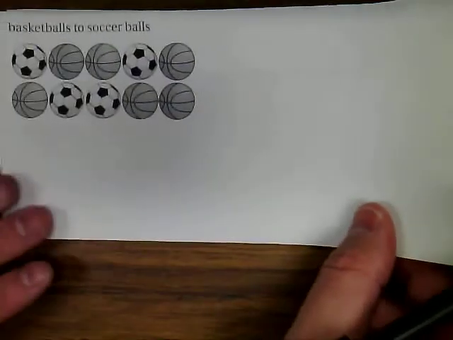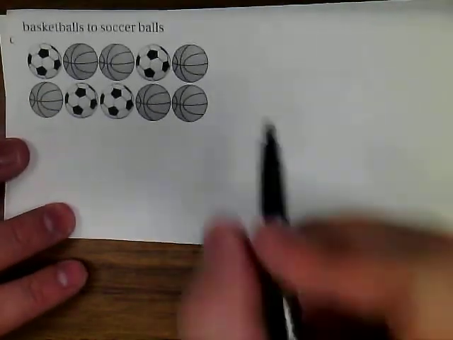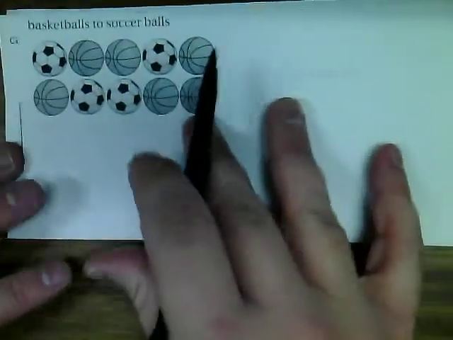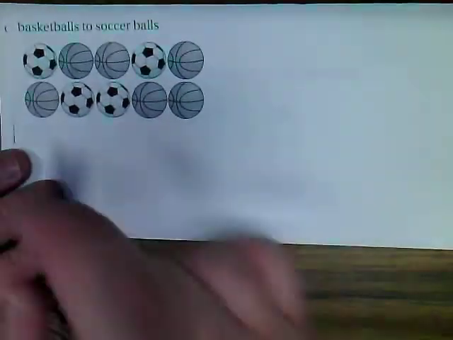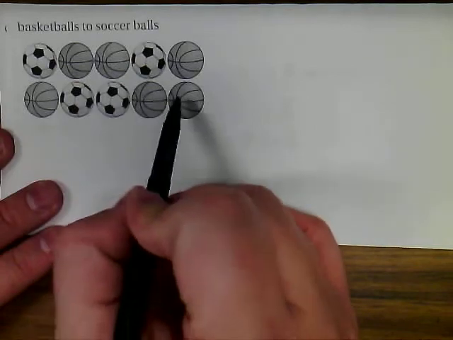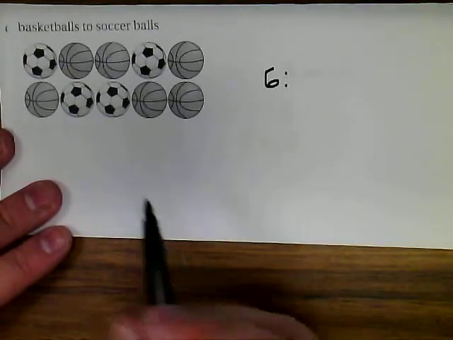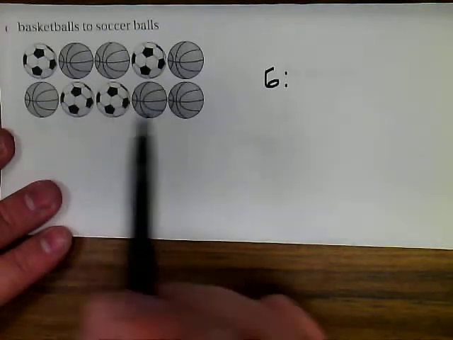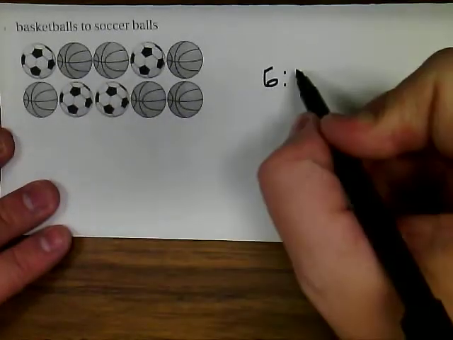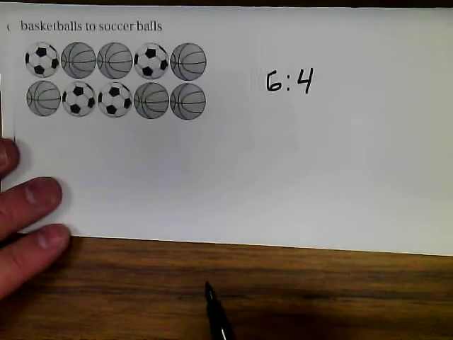The ratio shown here, the ratio of basketballs to soccer balls. And so the ratio of basketballs to soccer balls, we're going to go ahead and count how many basketballs there are. 1, 2, 3, 4, 5, 6. And then count how many soccer balls there are. 1, 2, 3, 4. And so 6 to 4 is the ratio of basketballs to soccer balls.